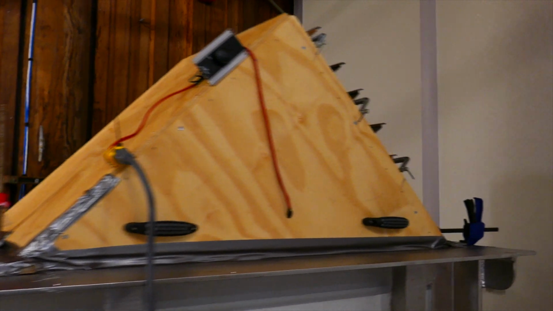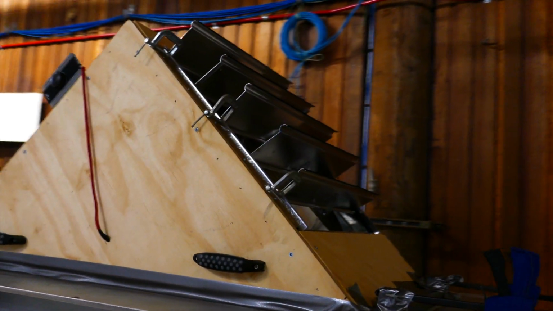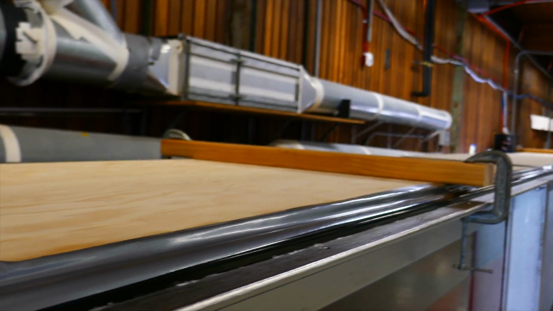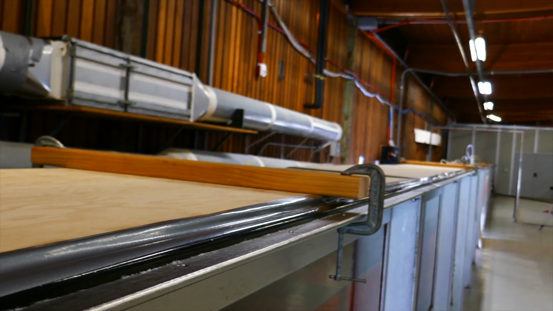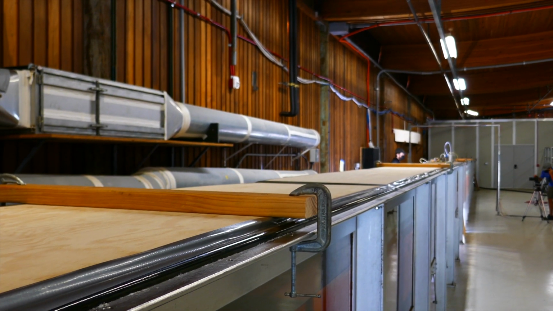The next component of the setup is the wind generator. This is an industrial fan that's mounted at a 45-degree angle at the very back of the channel. We have to cover the channel with plywood lids and seal the openings to prevent air from escaping, because leaks would have a noticeable effect on the wind speed.